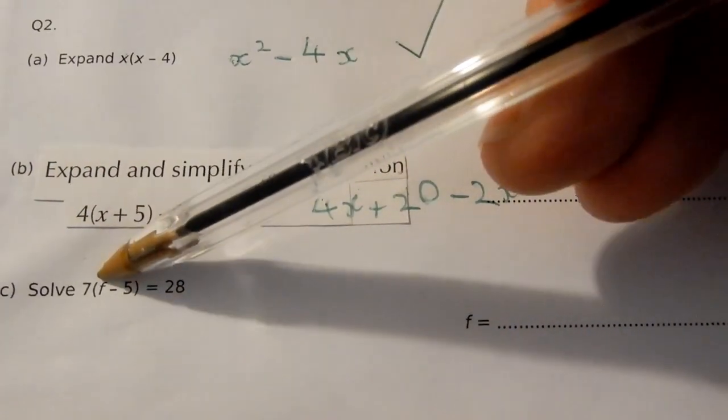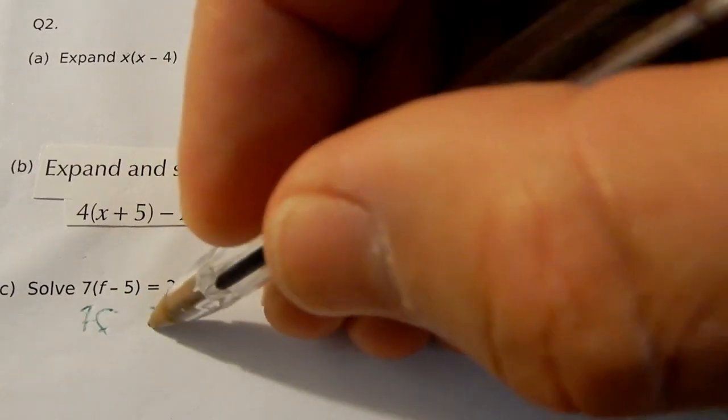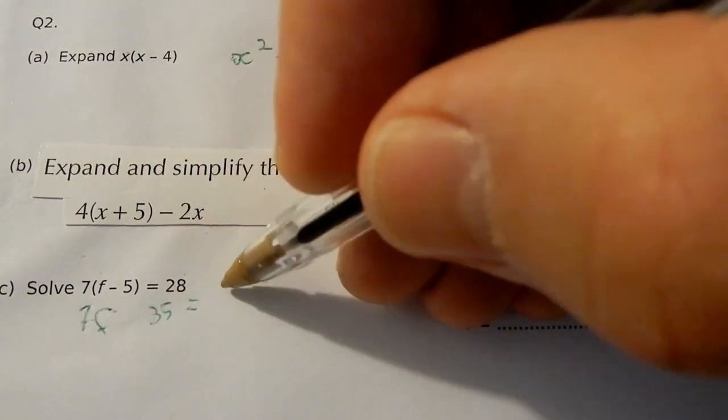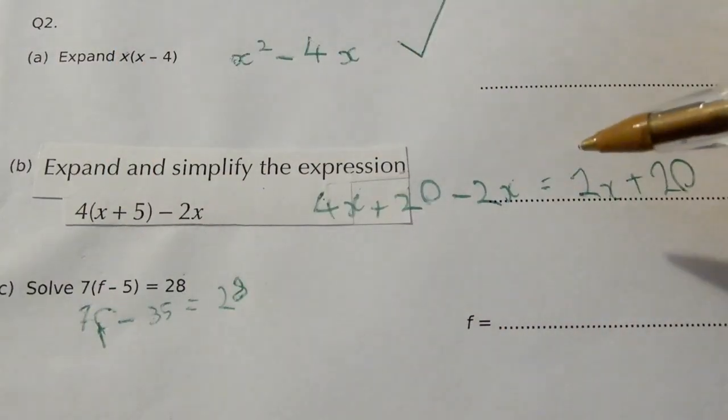Solve. 7 times f minus 5 equals 28. 7 times f is 7f. 7 times 5 is 35. There's my equals still working with the 28. But that was minus 5, so it's minus 35. Make sure that f looks better.